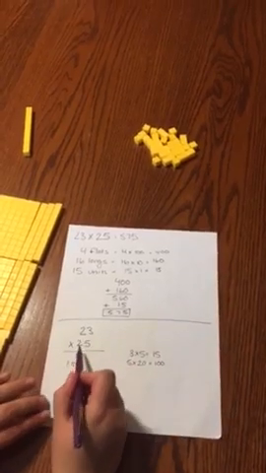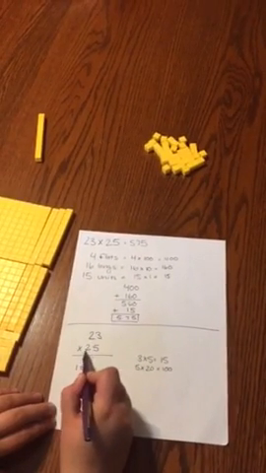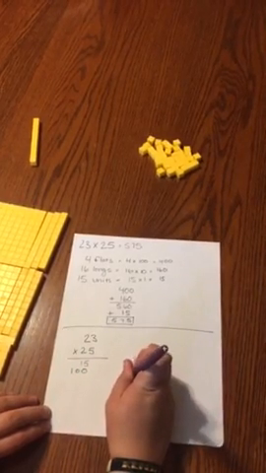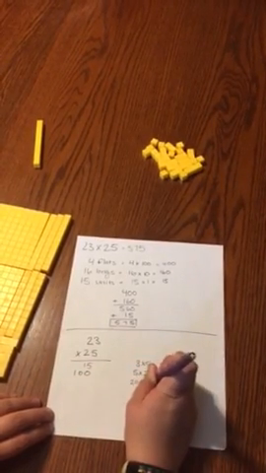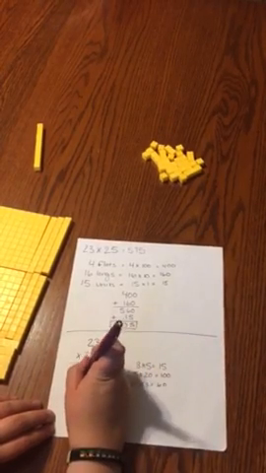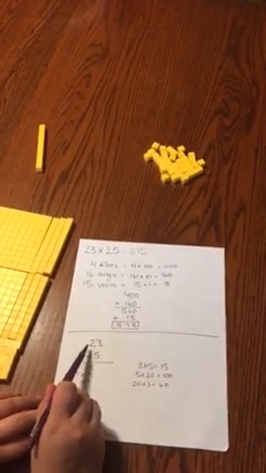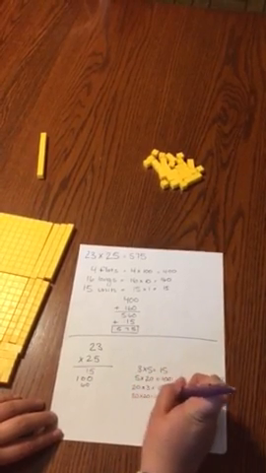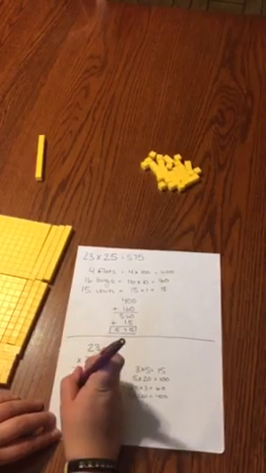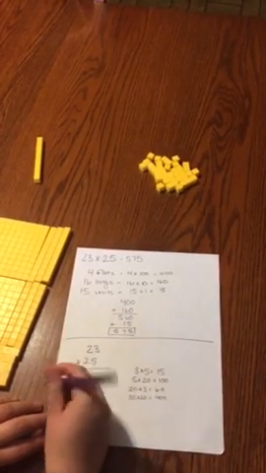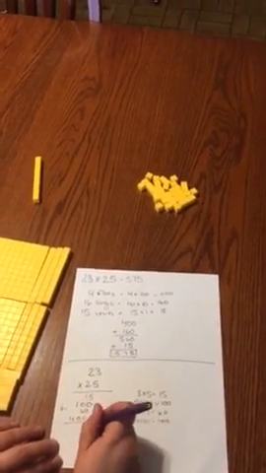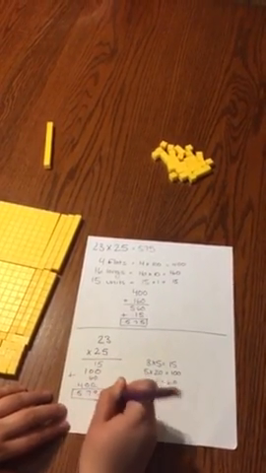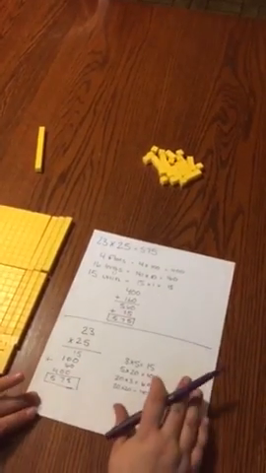Next, we're going to multiply 20 times 3 because the 2 is in the tens place and not the ones. So 20 times 3 equals 60. And then we're going to multiply 20 times 20. And 20 times 20 equals 400. And then you're going to add all of those together. So you have 5, 7, 5, and you get the same answer as you did with the area model, 575.